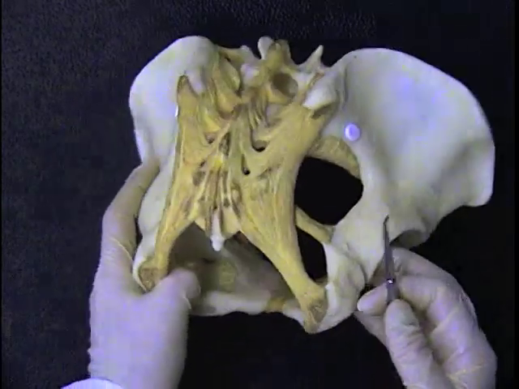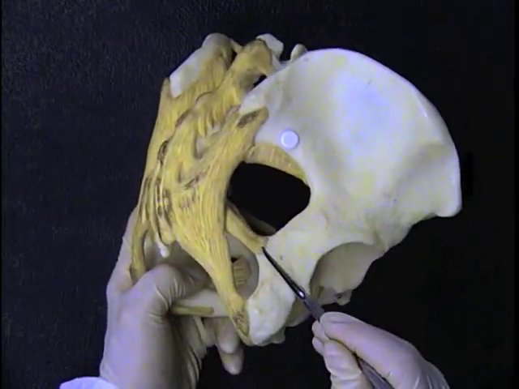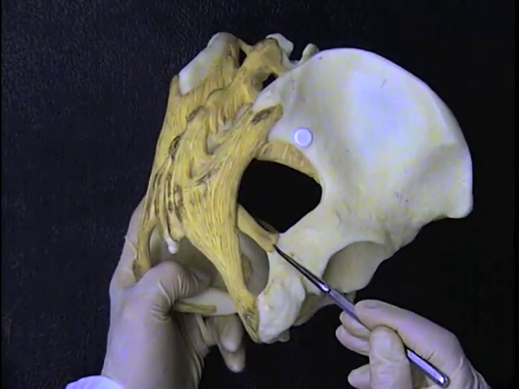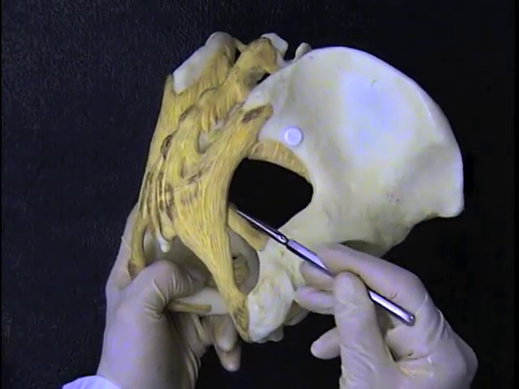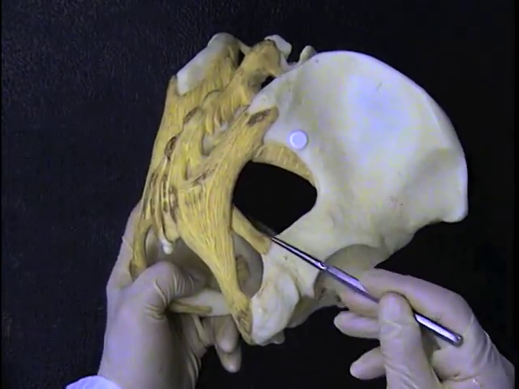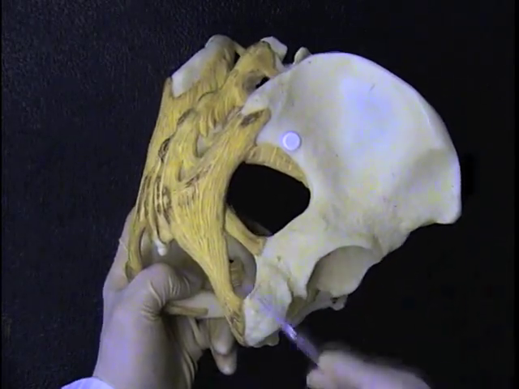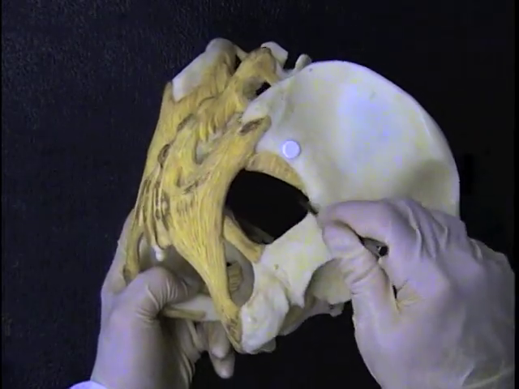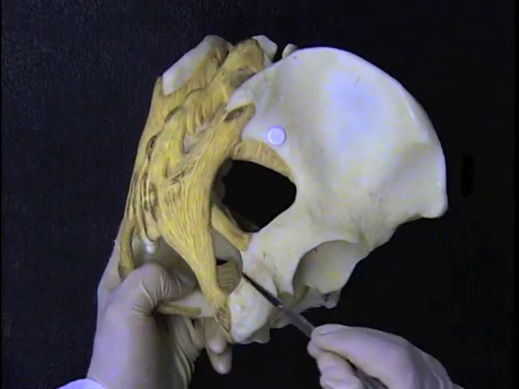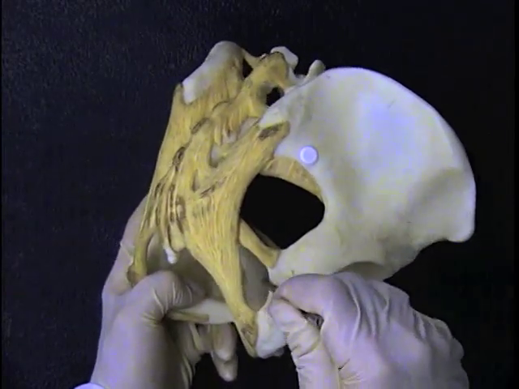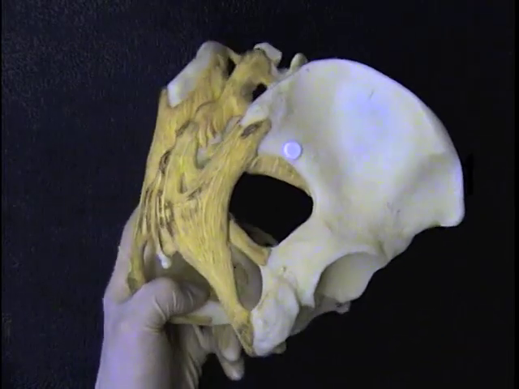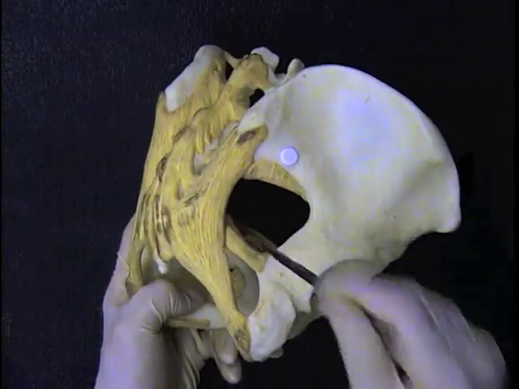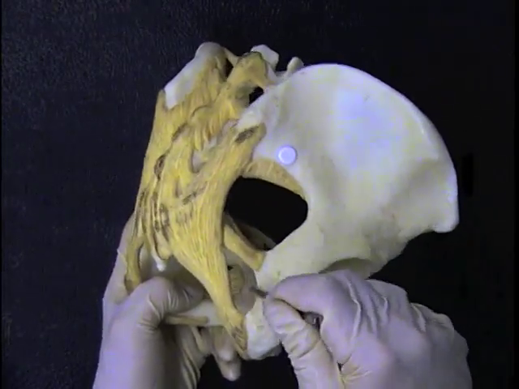Anterior to that, we have this guy here, which goes from the lateral surfaces of the sacrum to the ischial spine. This ligament is called the sacrospinous ligament. Sacrospinous. Because of these two ligaments, we have the formation of the greater sciatic foramen and the lesser sciatic foramen. Those become important because the piriformis muscle will come through the greater sciatic foramen, and the obturator internus muscle will go through the lesser sciatic foramen.